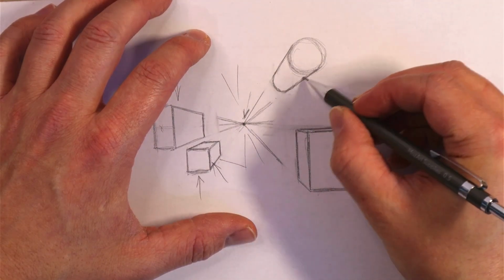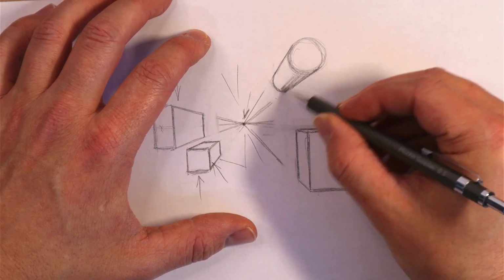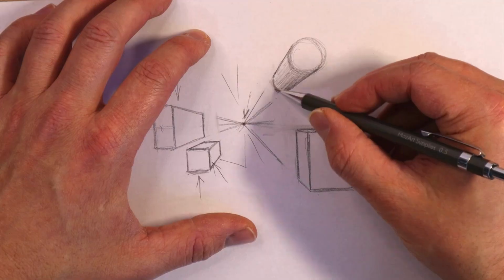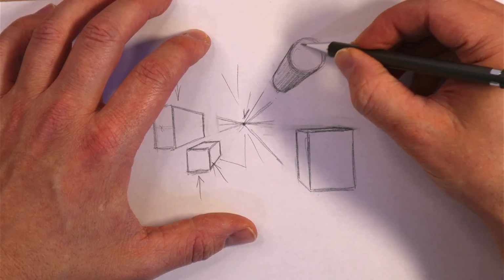Now imagine for a second if I added some shading on this, the underside being dark, obviously, and then fading up to lighter on the upper edge. You can really understand how that comes into being.